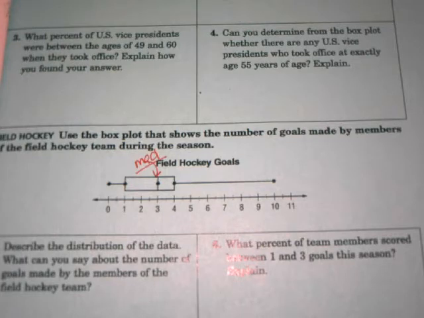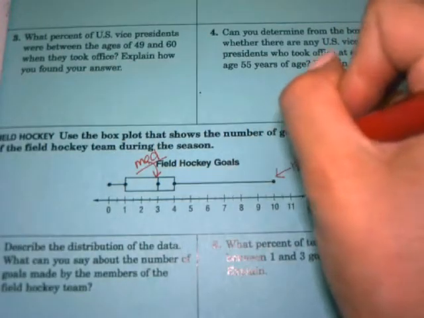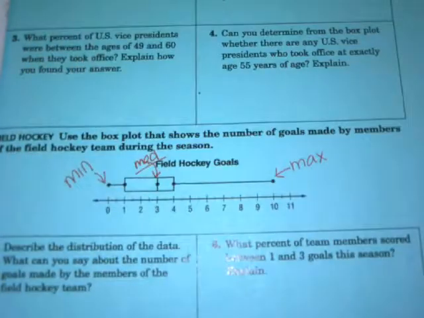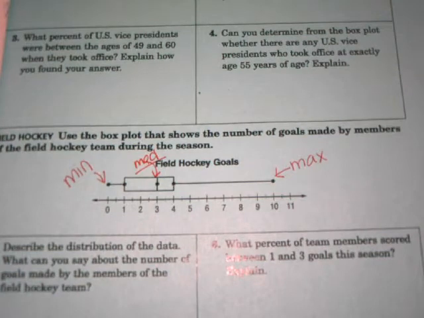Who can then tell me what the maximum is? Claire? 10. It is my biggest dot. It's the dot farthest to the right. It's the maximum number. Who can tell me what the minimum is? Lucio? I can say 0. 0. Good. It's the smallest dot. It's the lowest one. It's the one farthest to the left.